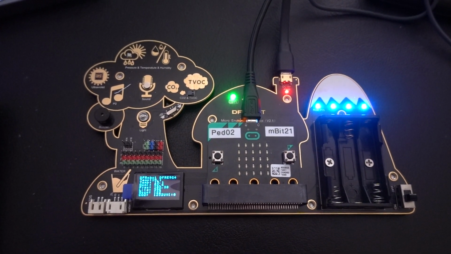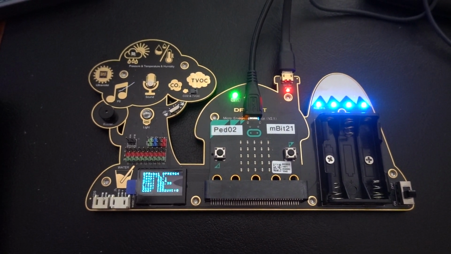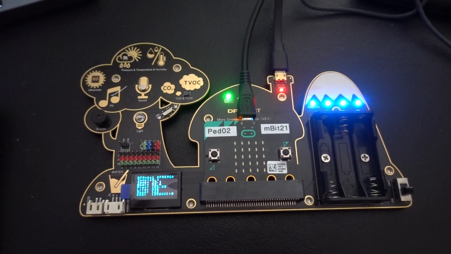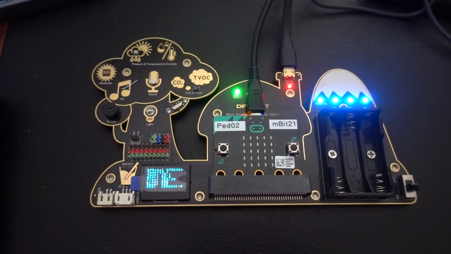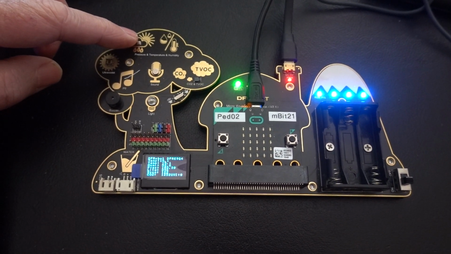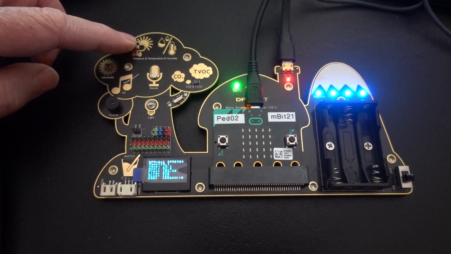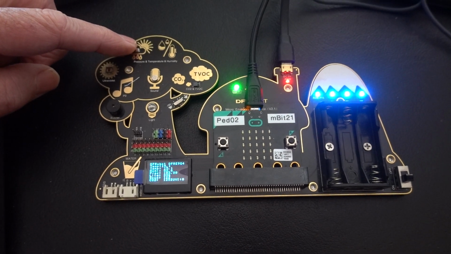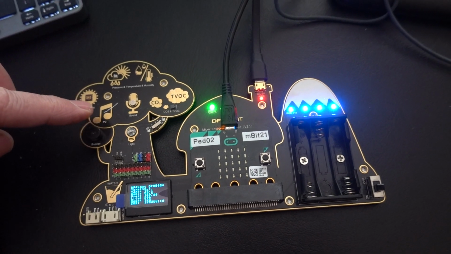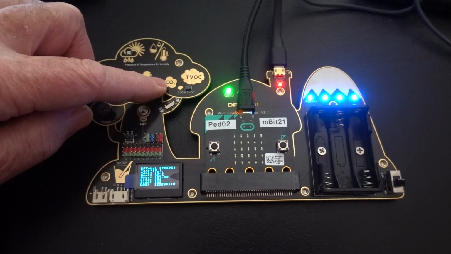This is the DFRobot Microenvironmental Module, and on this project I'm monitoring 7 environmental parameters. These include the temperature, pressure and humidity, and that's using a BME 280 module. I'm also measuring ultraviolet radiation, sound and light, and the carbon dioxide level.